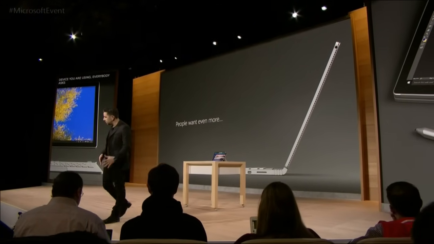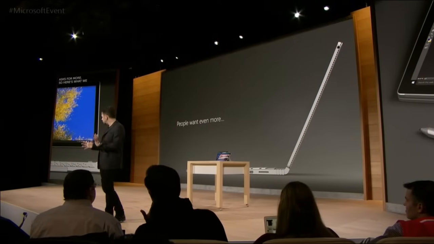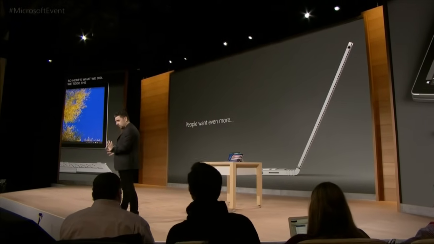We took the Surface Book, and we took the high-end product portion, so the top-end SKU, if you will. We took the Core i7, and then we gave it more. And we fit it in the exact same beautiful design you wanted. Take a look.